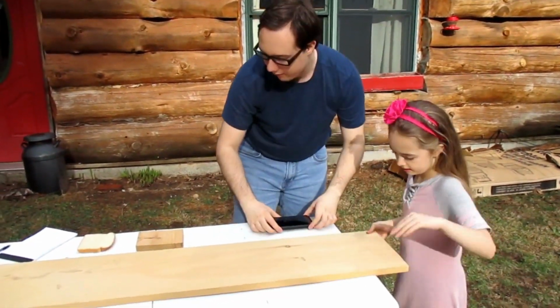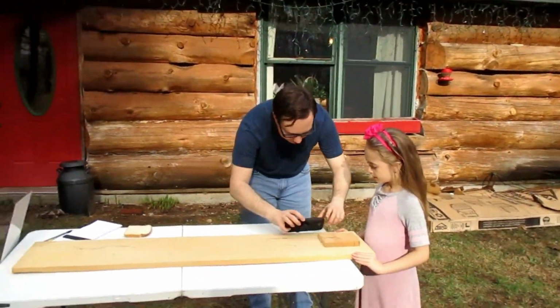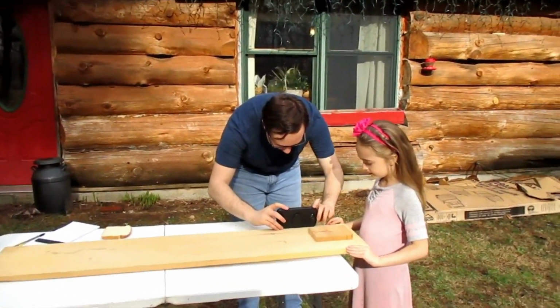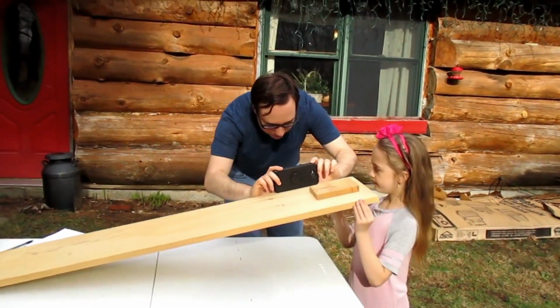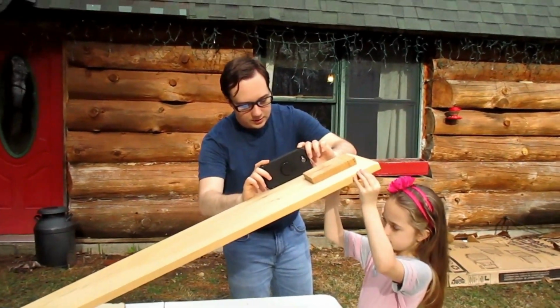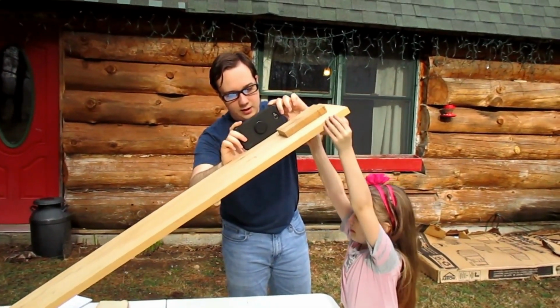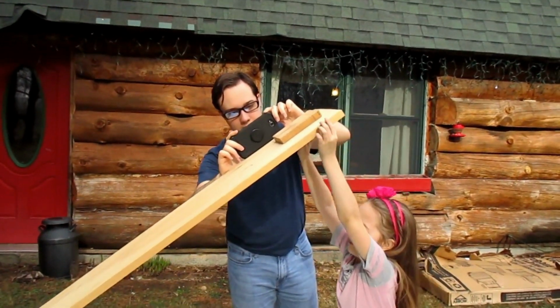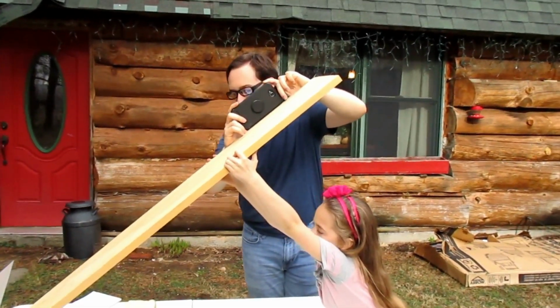So, to start off, we're going to do wood on wood, like so. Could you please lift? Thank you. We're up to about 20 degrees. And that was 41.